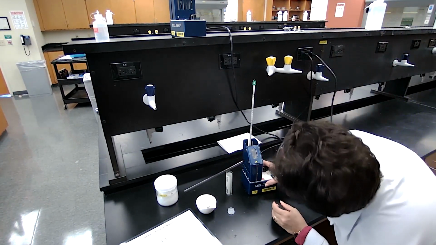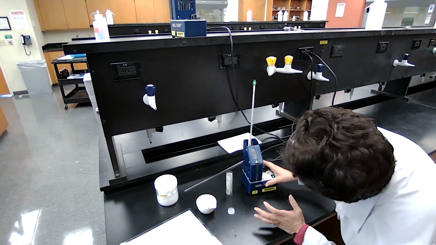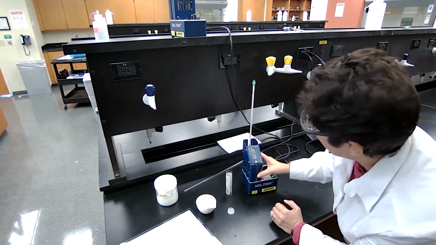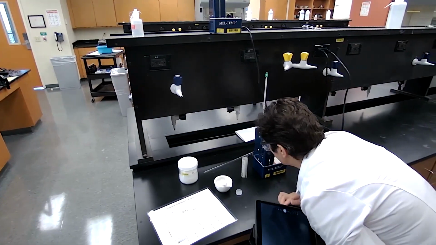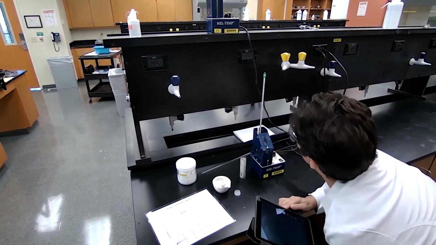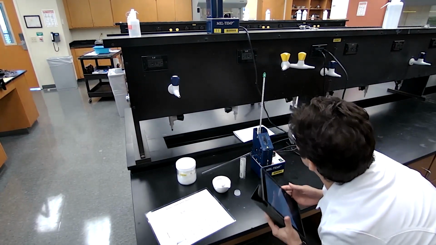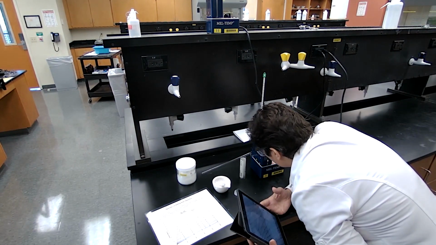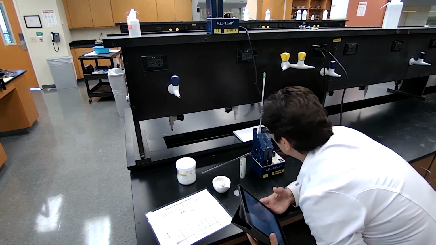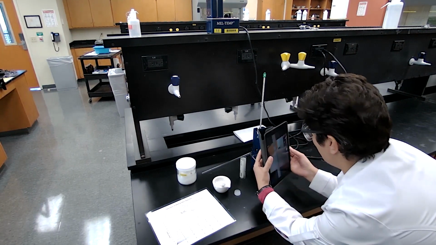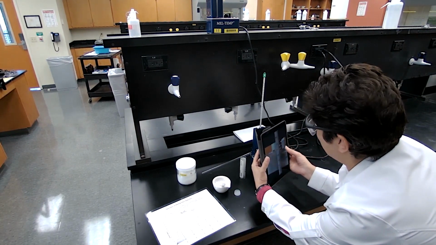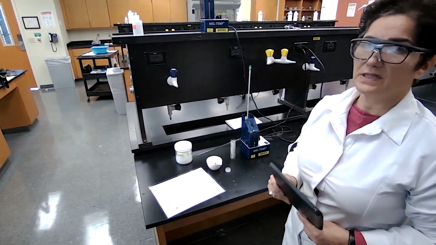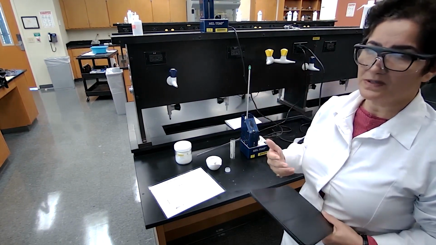It's melting rather quickly, so I'm just going to monitor it, starting to melt at around 46. I'm going to take a picture. At 47 it's already melted, so the melting range is 46 to 47. I just want to remind you that for this experiment, the students are using only one of the unknowns, and the professor is going to assign which one.